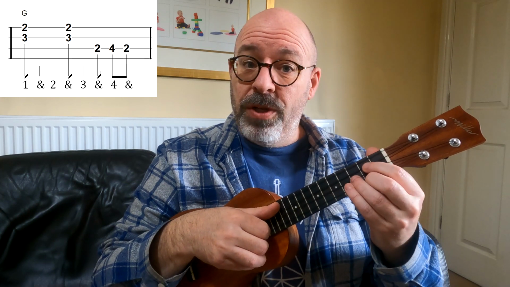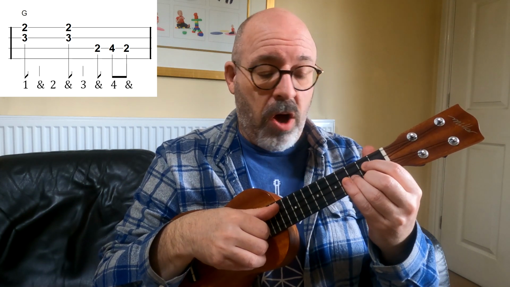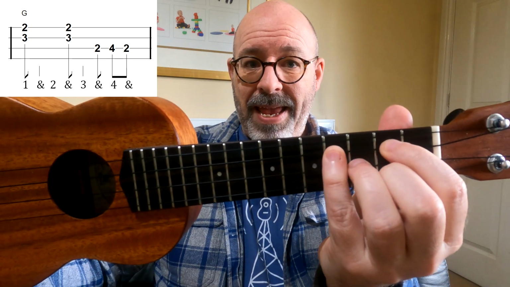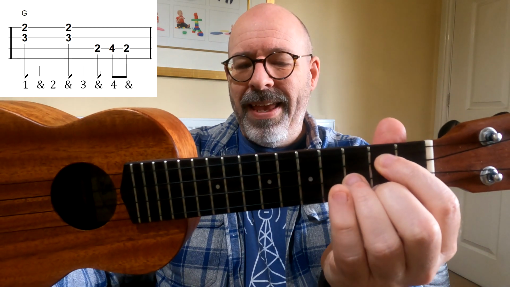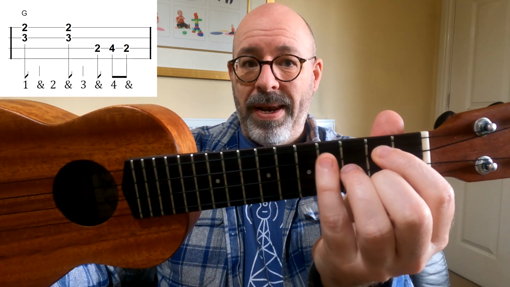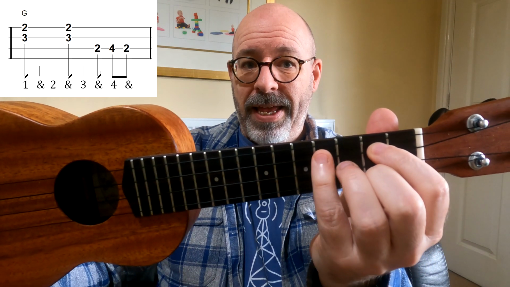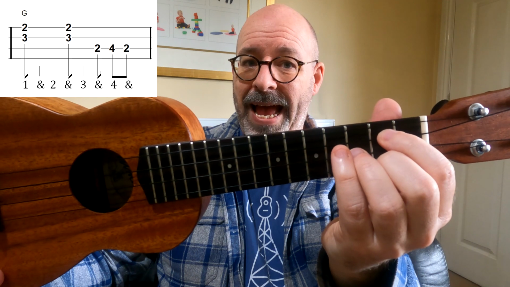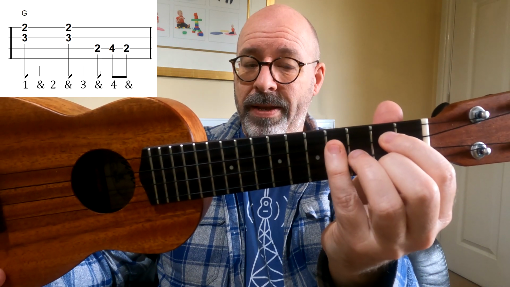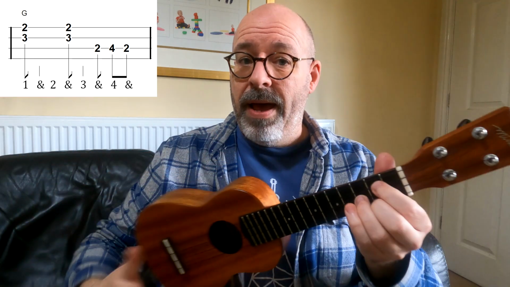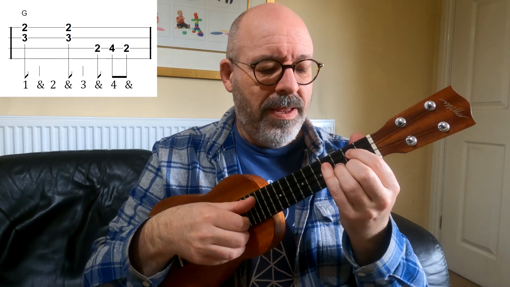In between those, we are playing a little pattern on the C string. And what I'm doing is I'm essentially going from a G to an E minor. I'm not really thinking of it as an E minor chord. I'm just using that note that I would put my little finger on to turn a G into an E minor, the 4th fret of the C string. So I'm really just adding the 4th fret, but I'm keeping this finger down here because I'm going to take it off again. And what I'm after is this.